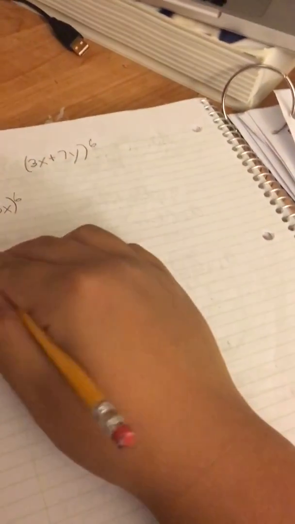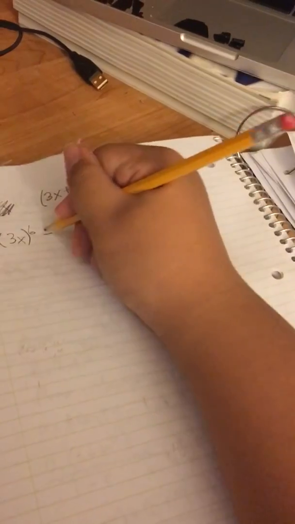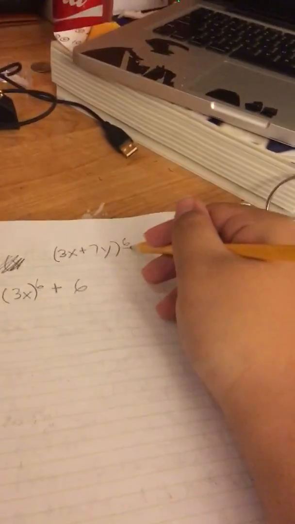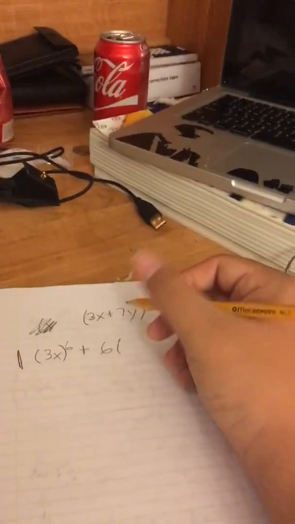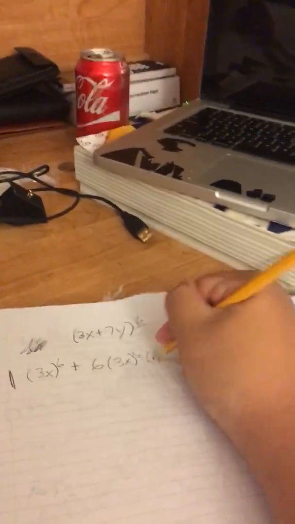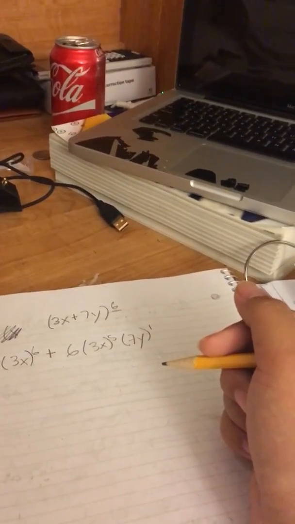So basically, from what I've shown you earlier, the first term has to be 1. It's 1 multiplied by 3x to the power of 6, and that's the first term. We're going to be plus 6, because here's 6, that's going to be the second term, multiplied by 3x to the power of 6 minus 1, which is 5, and then 7y to the power of 1.